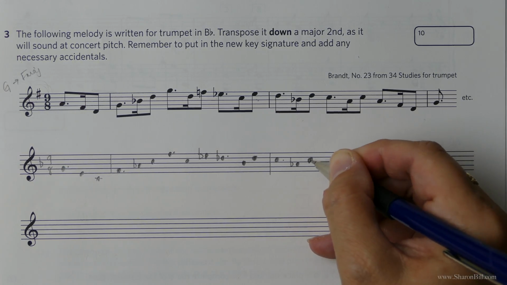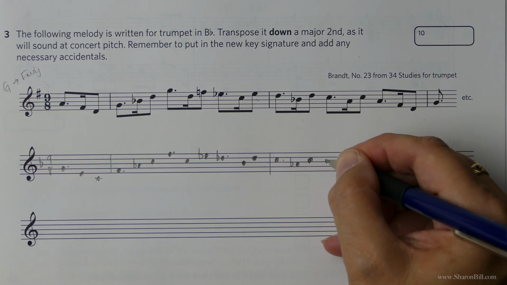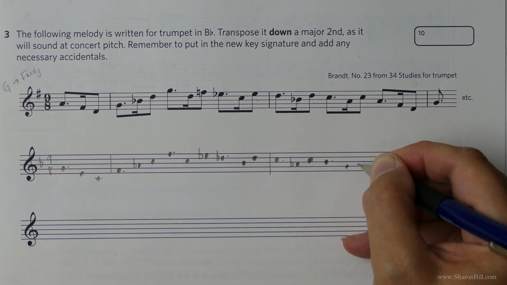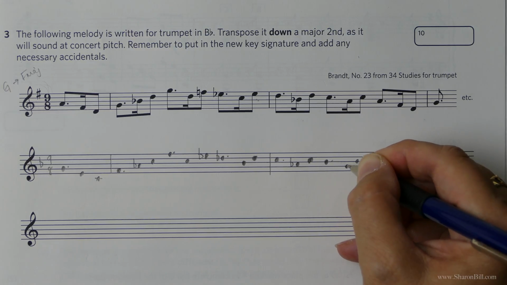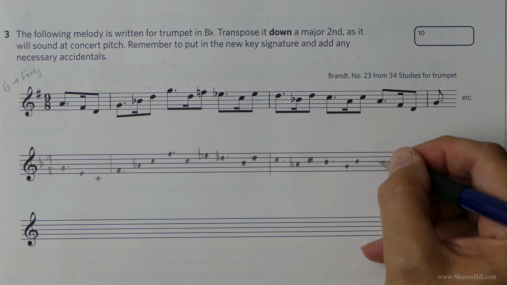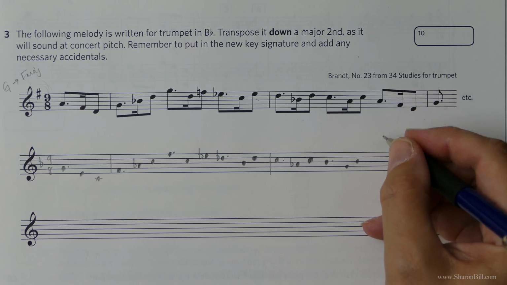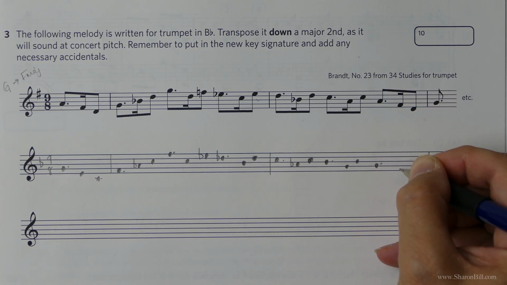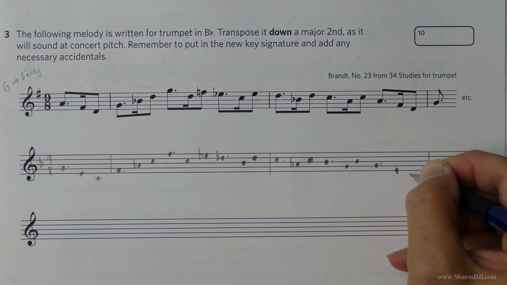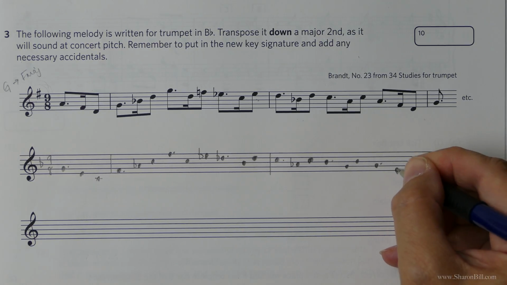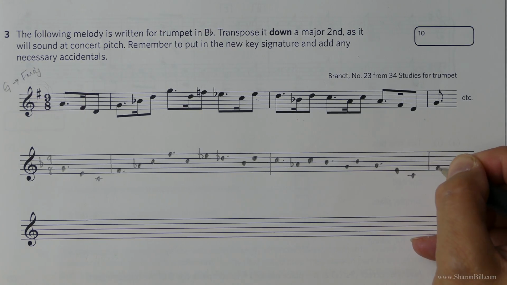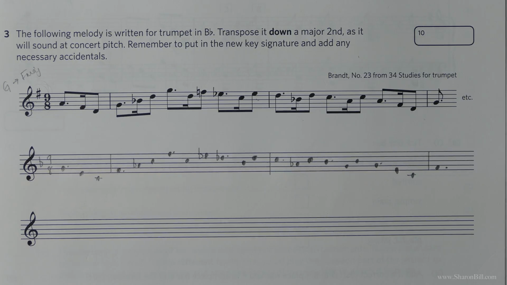Oh, that went a bit off. Down a step, dot that, down a step, back up to the B. Down a step from this one takes us to the G, dot that, that becomes the E, that becomes a C, that becomes a C, and then that becomes an F, and we'll dot that. So that's the thinking done.